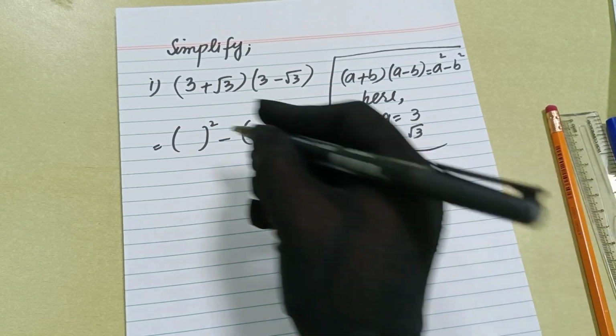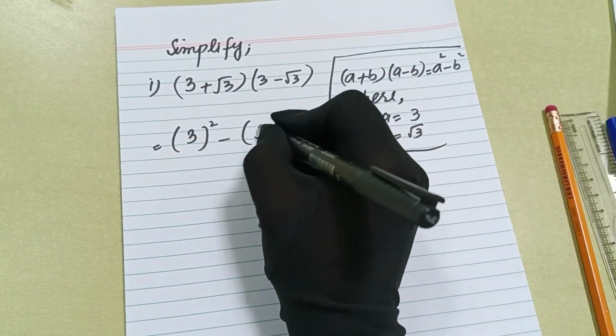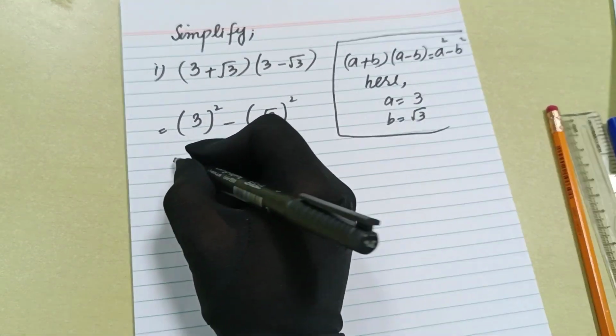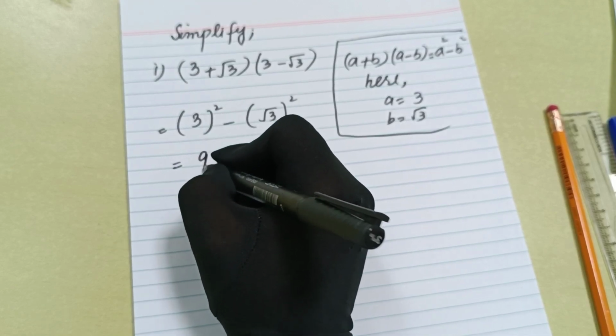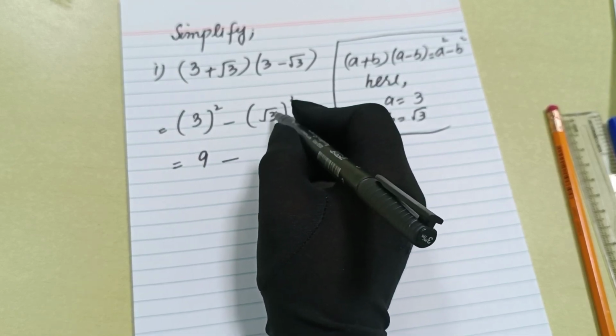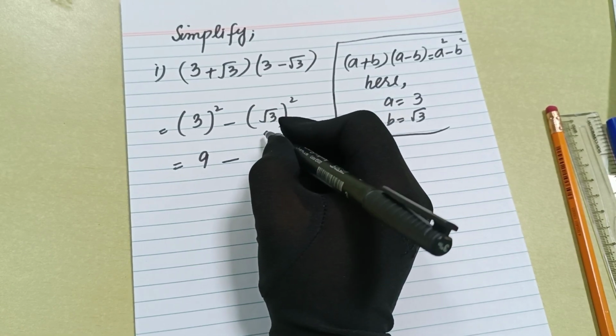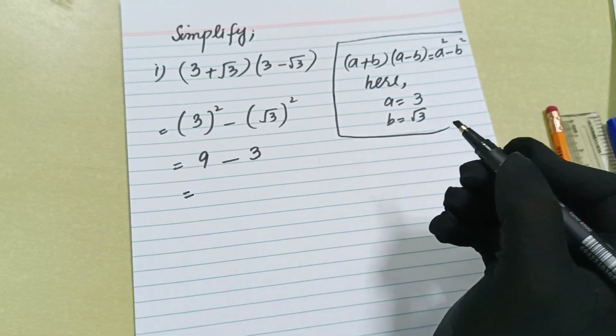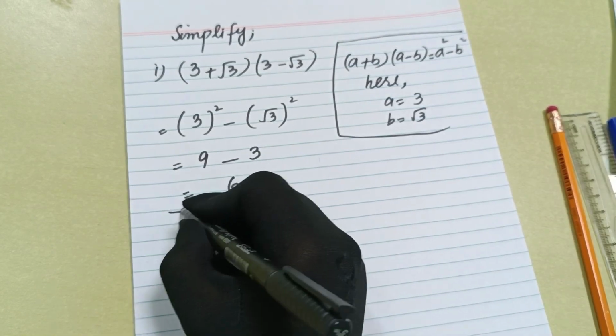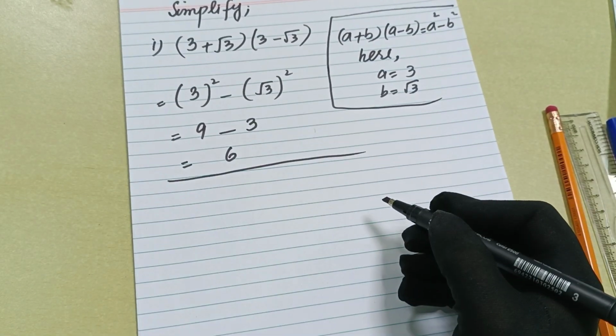And what is a here? 3. And what is b here? Square root of 3. So square of 3 is 9. Square root of 3 squared: square and square root cancel, 3 will be here. 9 minus 3 is 6, and this is the answer for this.